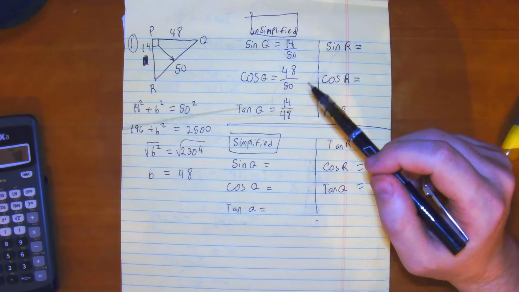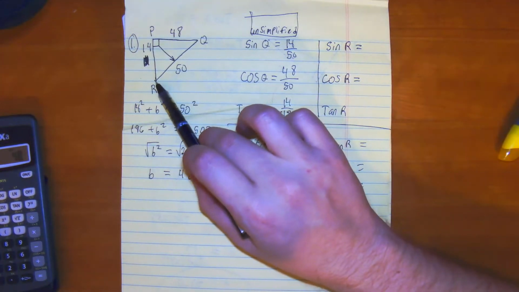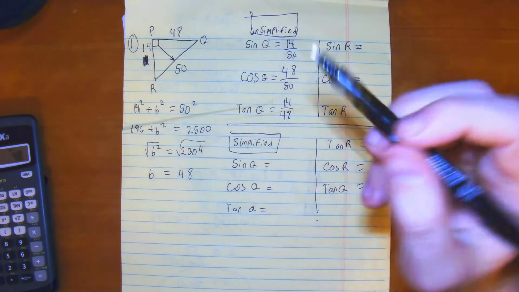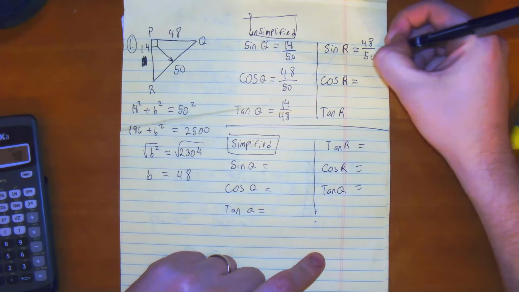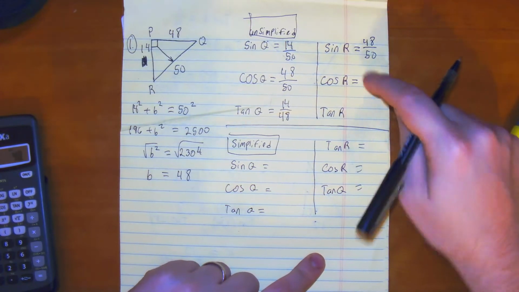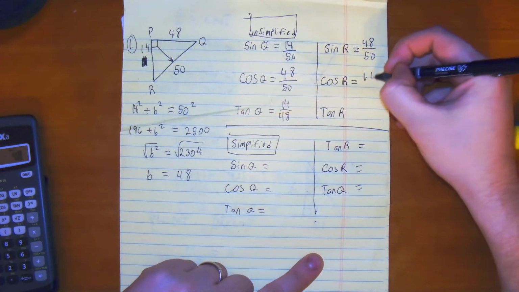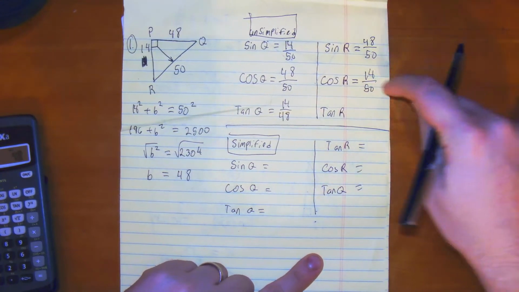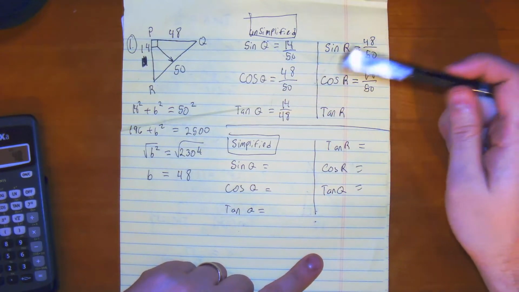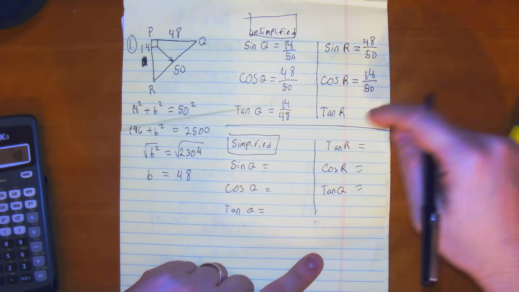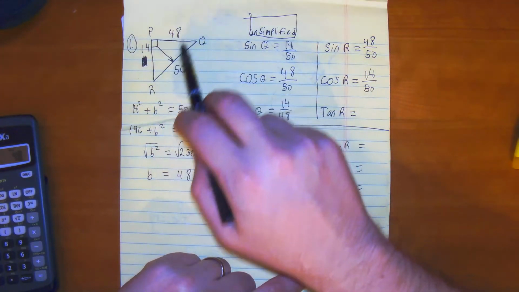So now, let's take a look at this. We're looking at the sine of r. So we start at r, so the opposite would be 48 over 50. The cosine of r would be 14 over 50. Right away, look at this: cosine of r is the same as sine of q, and cosine of q is the same as sine of r. Then the tan of r would be 48 over 14.